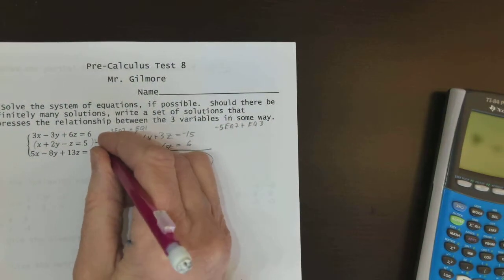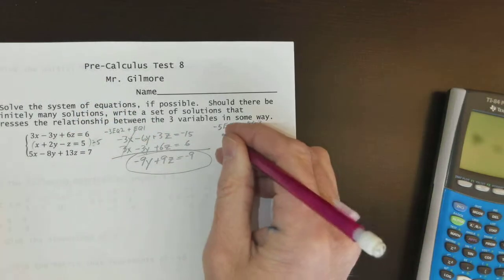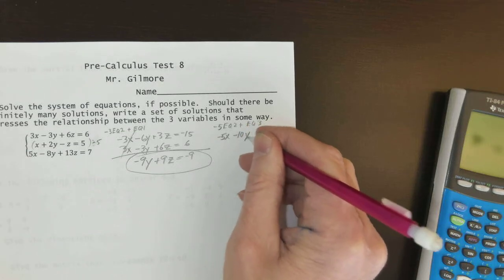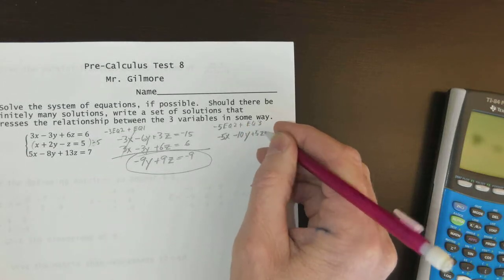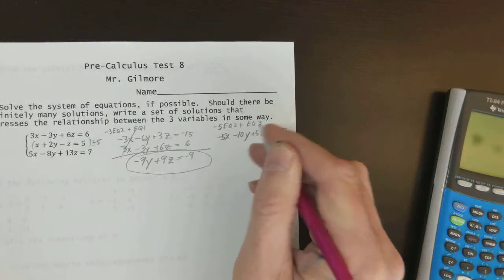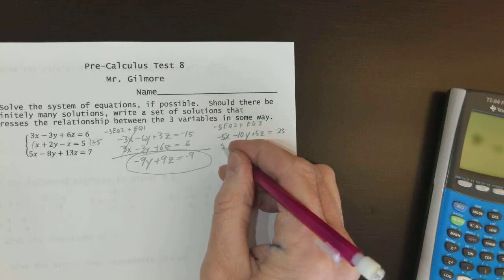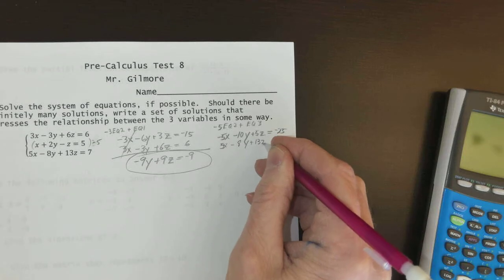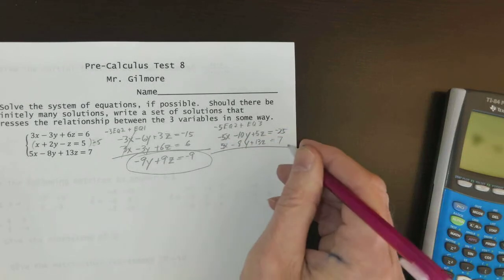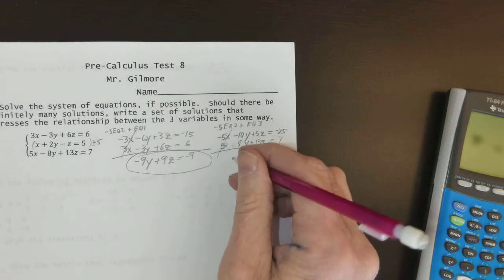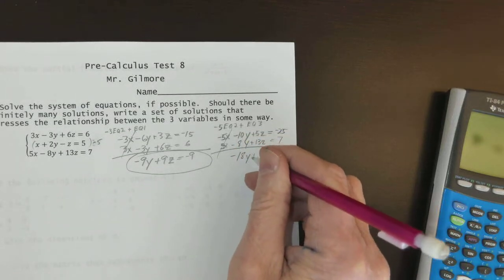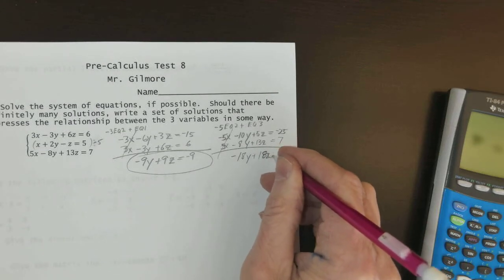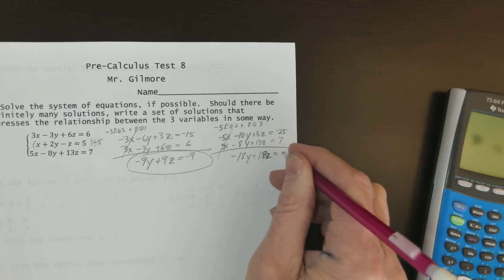If I multiply it by -5, I'm looking at -5x minus 10y plus 5z equals -25. And equation 3 is 5x minus 8y plus 13z equals 7. All right, canceling, I'm looking at -18y plus 18z equals -18.